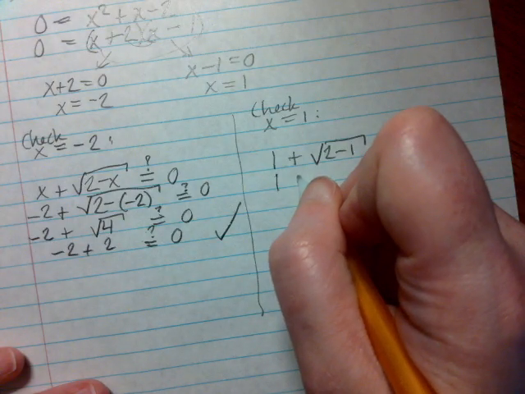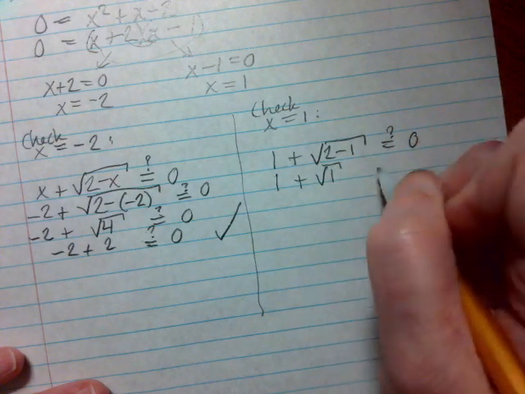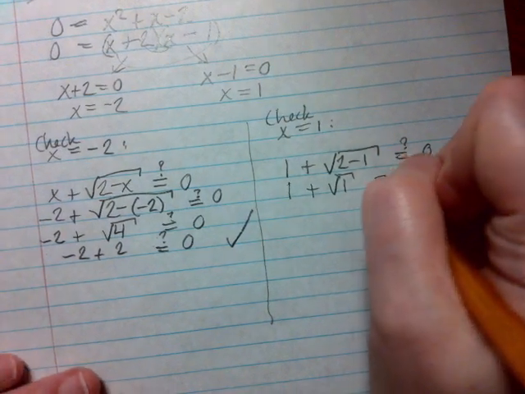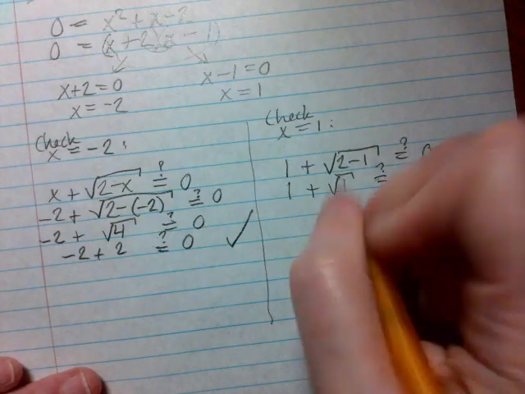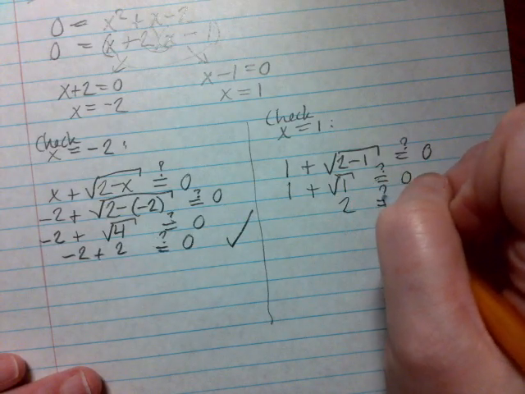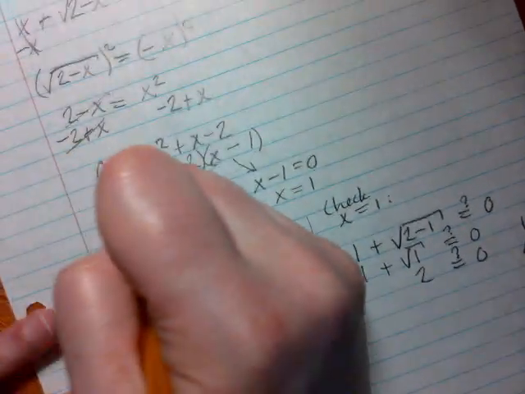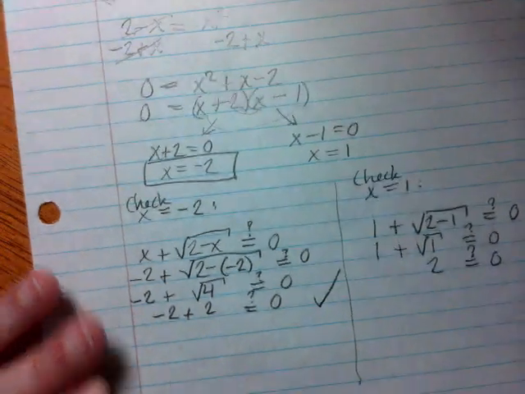So 1 plus root 1, that's not 0. Yeah, fascinating. So actually we did discover that this is not a solution. It does not satisfy the original equation. So the only solution here is this one.